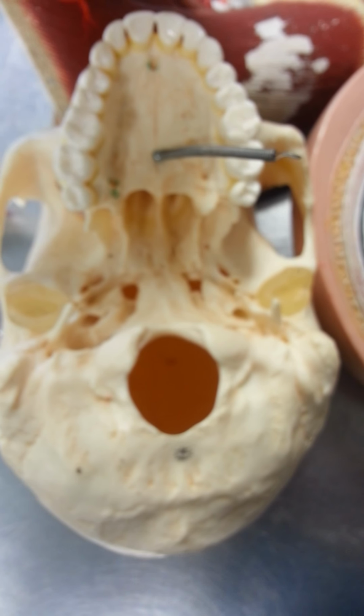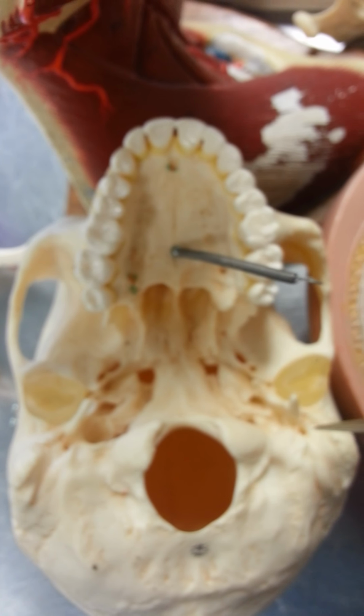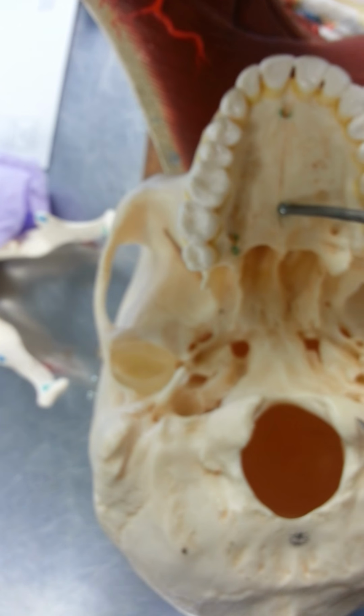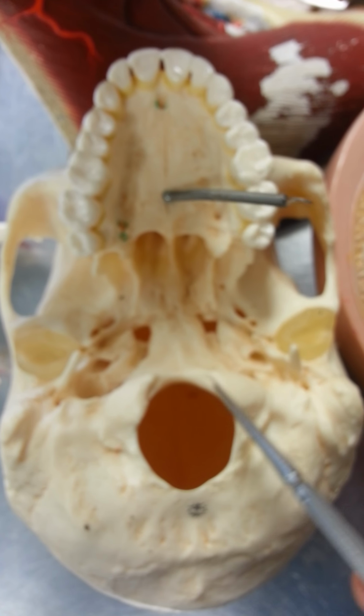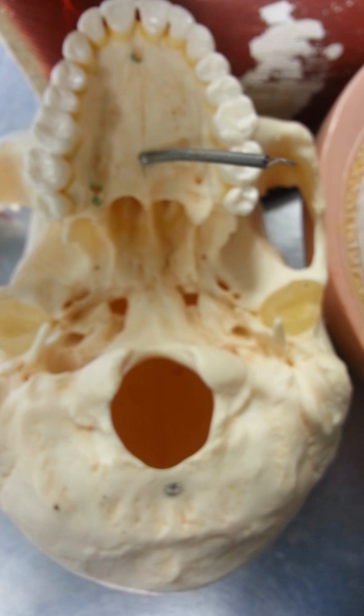So this is for the base of the skull, and again, this is a mastoid process, this is a styloid process, this is a stylomastoid foramen right in the middle between those two. This is a condylar process. It's a condyle for articulation with the hyoid and other bones of the neck.